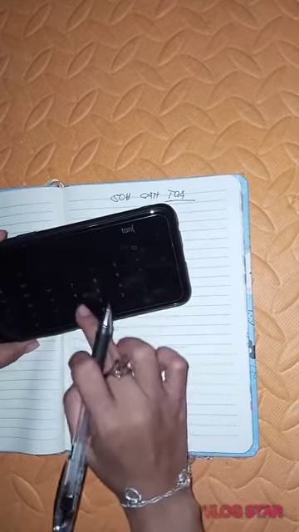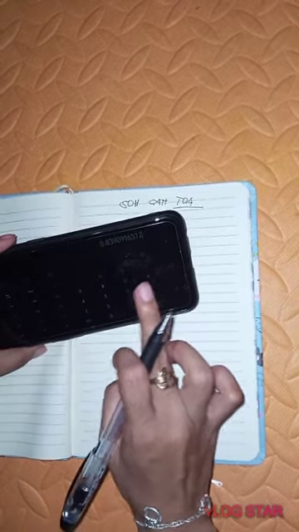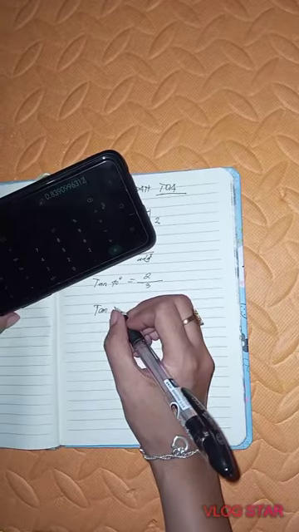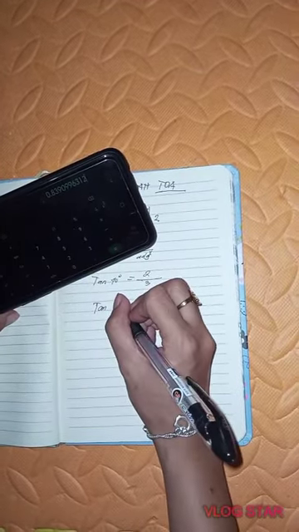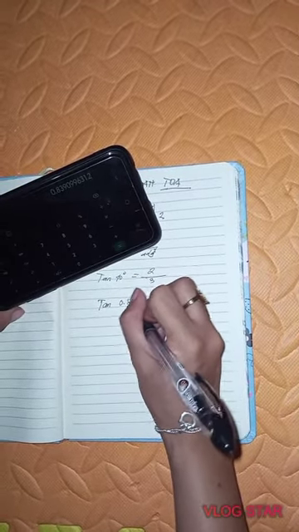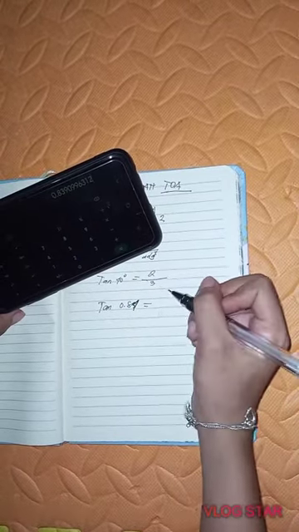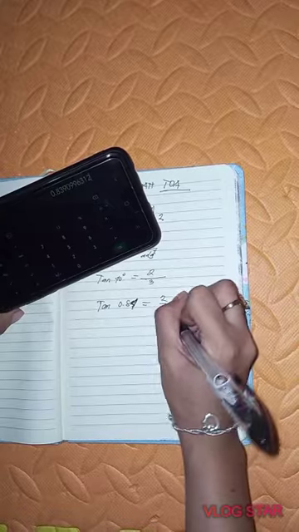We put tan 40, close parenthesis, which is equal to 0.839, so we round off to 0.84, equal to 2 over 3.